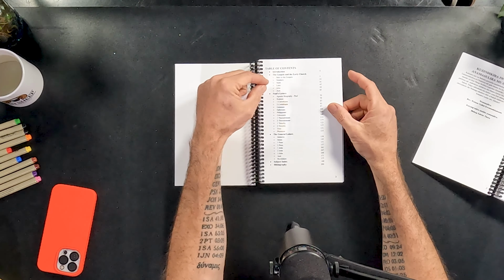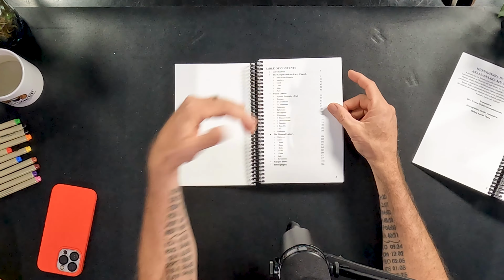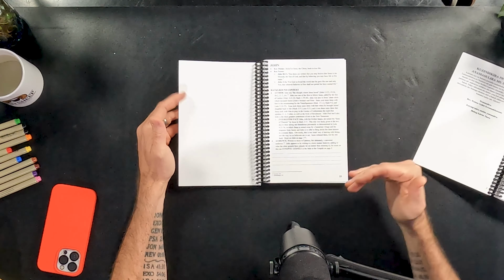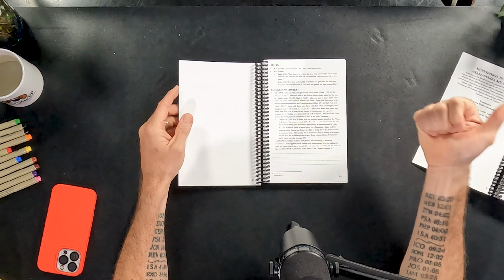Then you go through Matthew, Mark, Luke, and John, looking at what is unique to those texts. Each of the books has this same format to it. They always start out with a key theme, then you have the key verses, then you have background context.